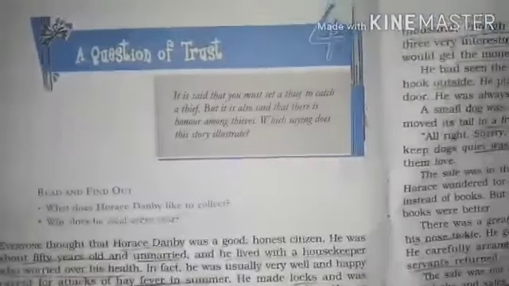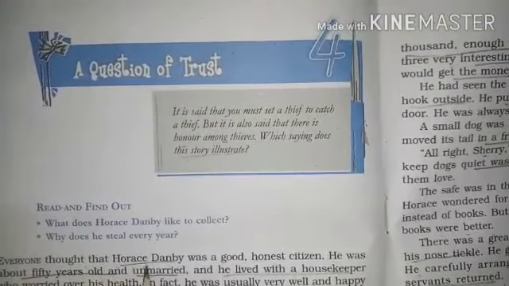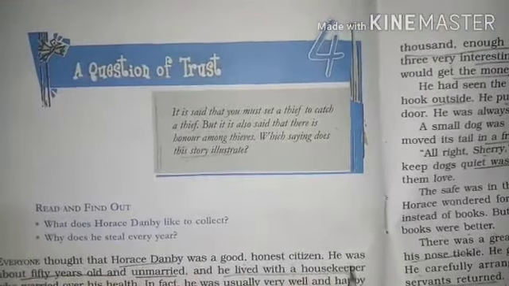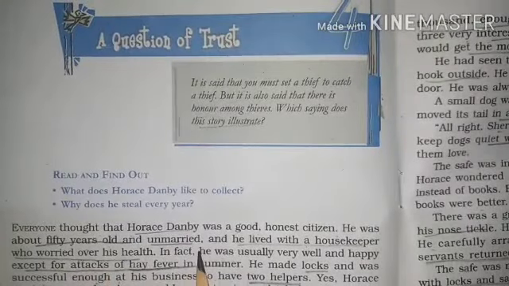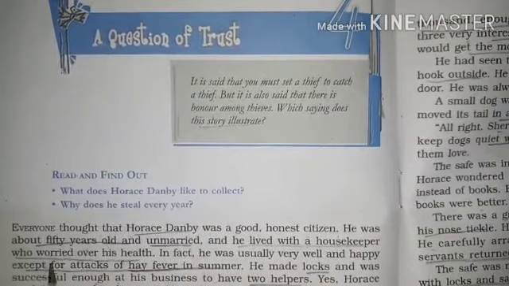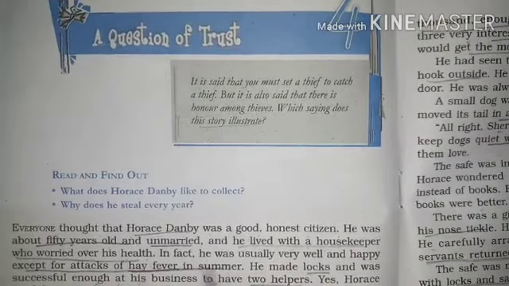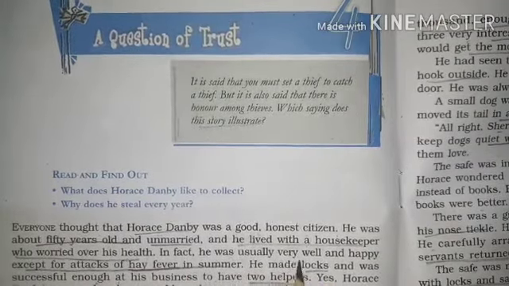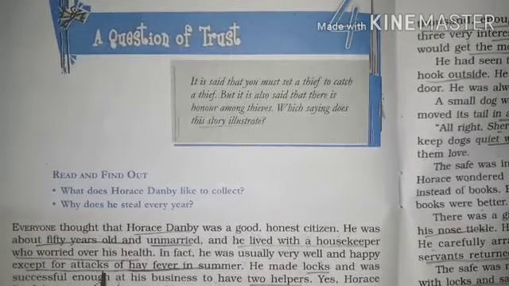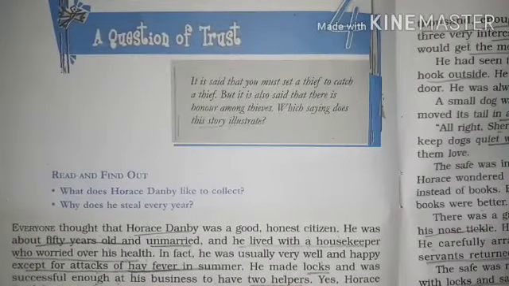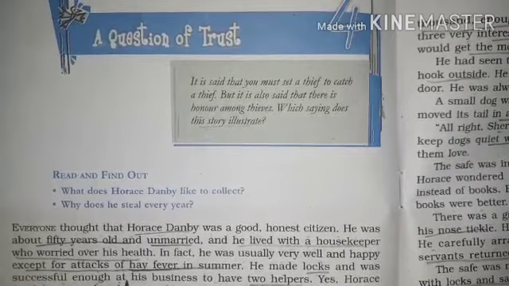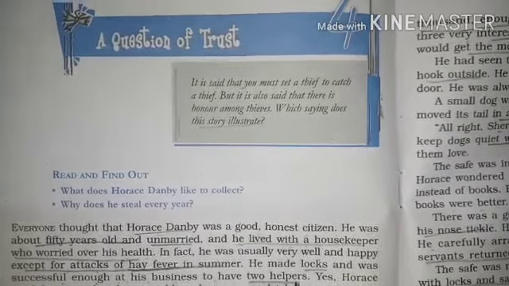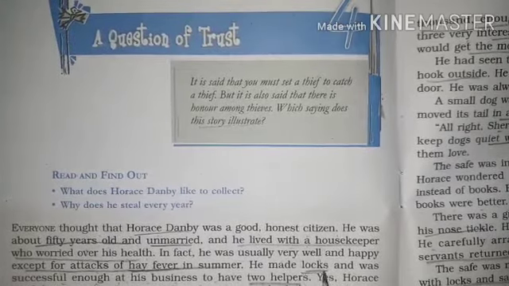So the name of the story is A Question of Trust. Everyone thought that Horace Danby was a good, honest citizen. He was about 50 years old and unmarried, and he lived with a housekeeper who worried over his health. In fact, he was usually very well and happy except for attacks of hay fever, a kind of fever which causes cough and cold. He made locks and was successful enough at his business to have two helpers. So he was doing good in the business of making locks.